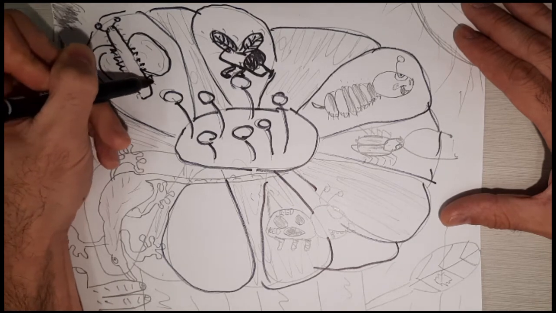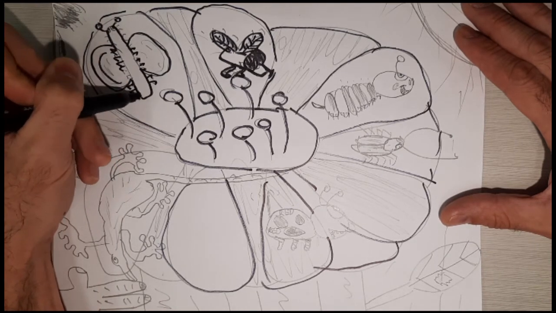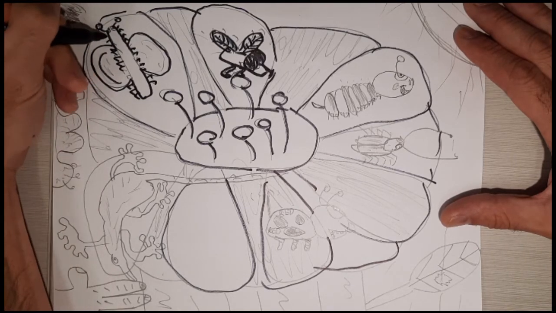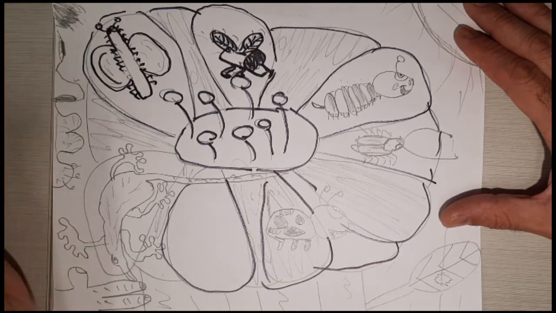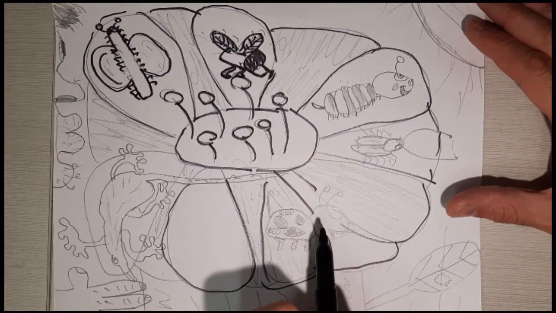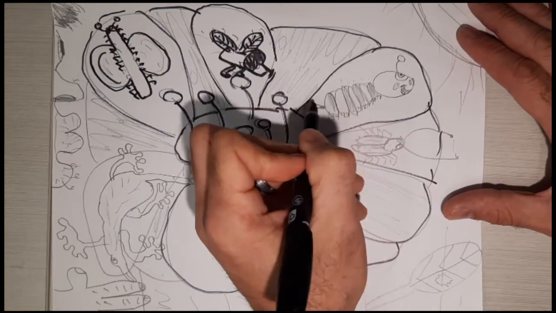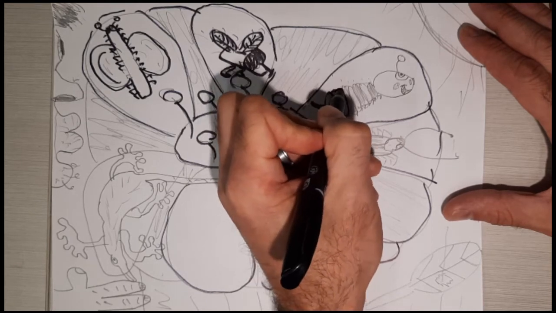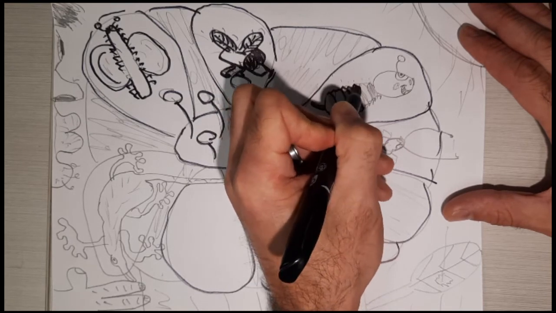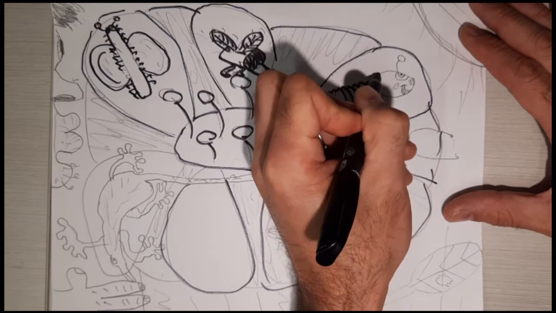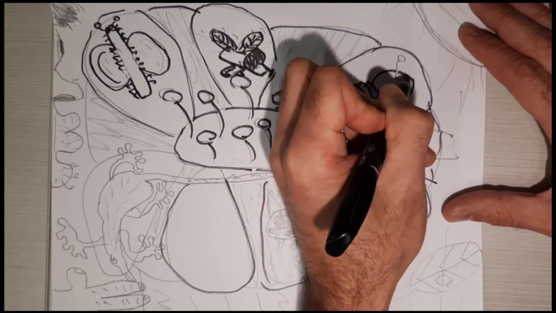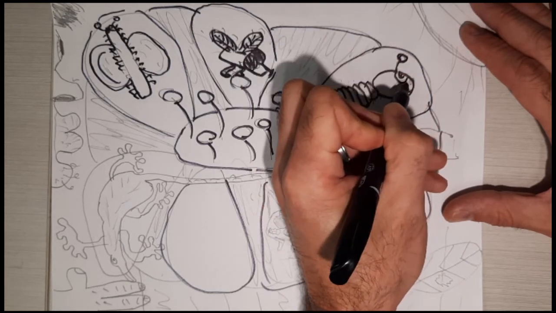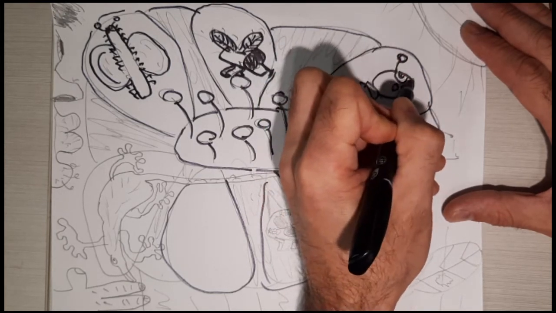Now butterflies, interestingly, have nothing to do with butter that we eat. It's just a coincidence. Fruit flies have nothing to do with fruit. That's just a coincidence. And caterpillars have nothing to do with cats. This caterpillar seems very focused on something. Maybe he is staring at something just off screen that we can't see.